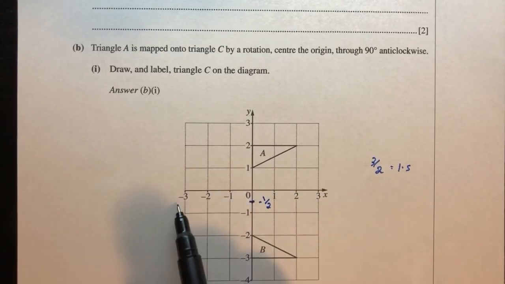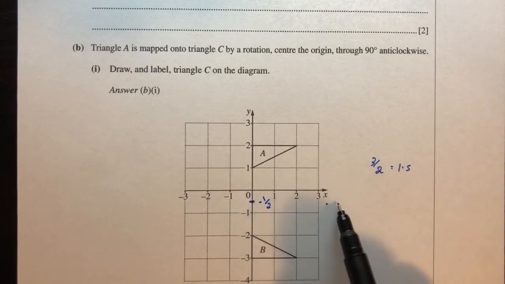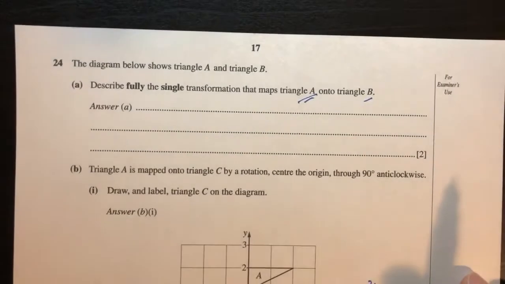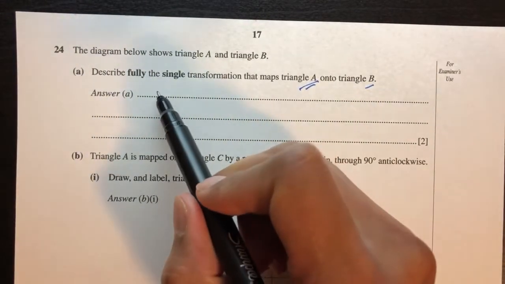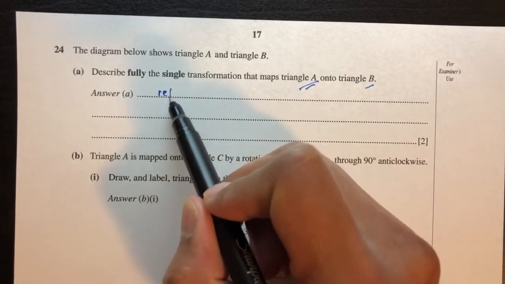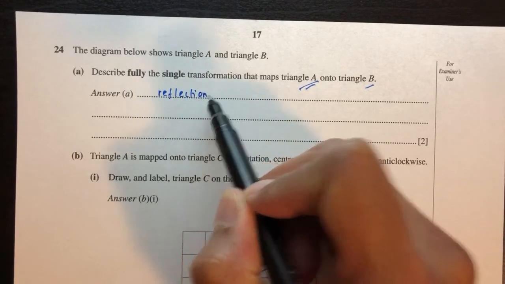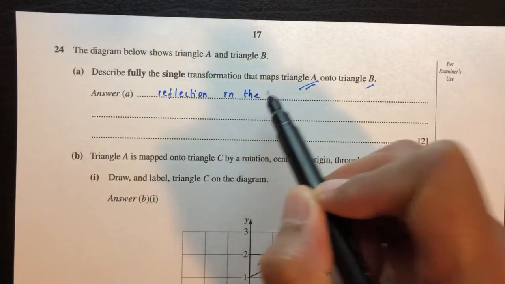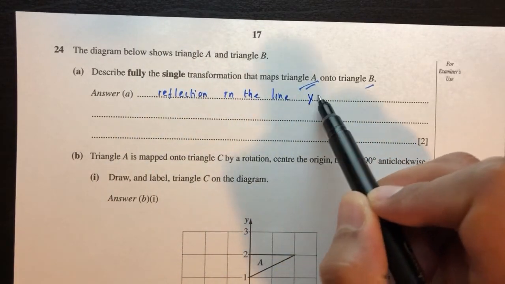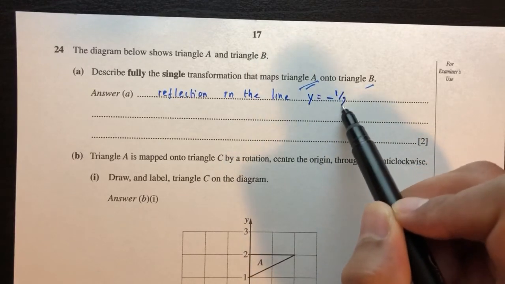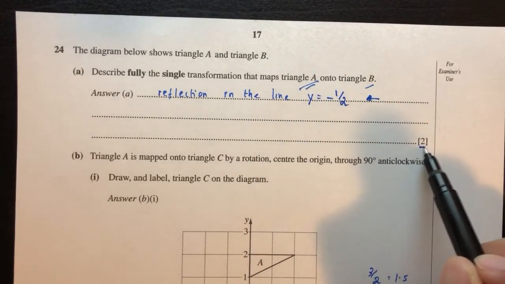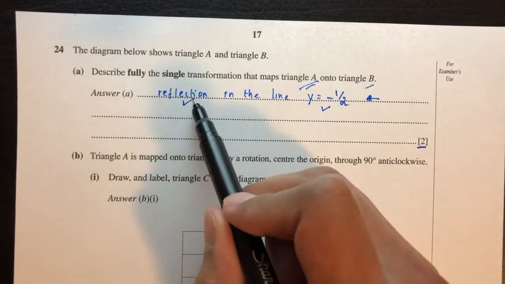So the line of reflection will be y equal to this. So let's write this down. The transformation is a reflection in the line y equals minus half. This is for 2 points, this is 1 point, and this is 2 points.